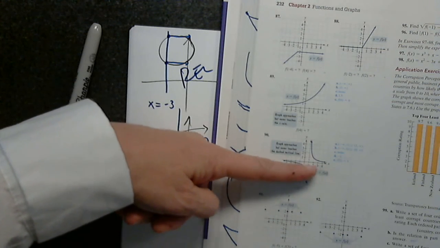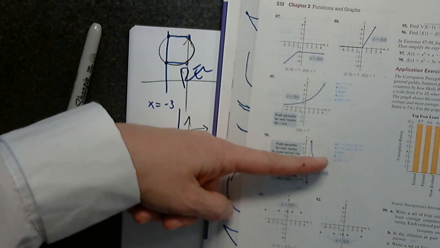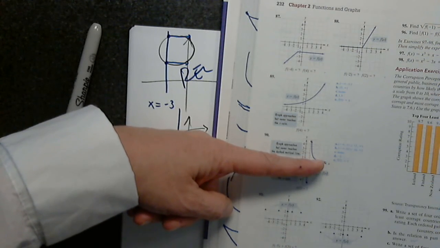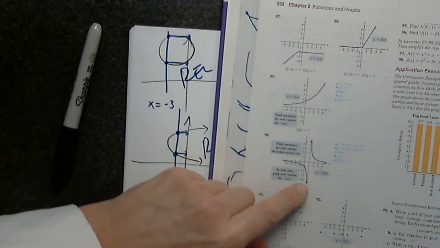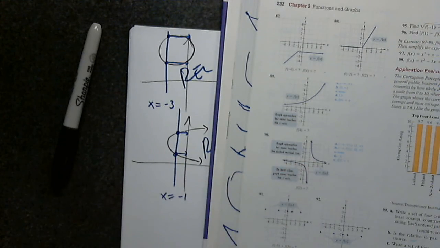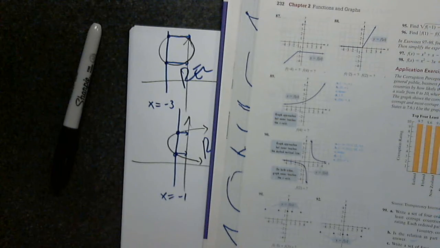To 0, union... No, I cannot. I will be missing infinitely many numbers between 0 and 1. So it's from negative infinity to 0, union from 0 to infinity. Is that clear? Yes? Please say no if it's not clear. It's not clear? Which part?